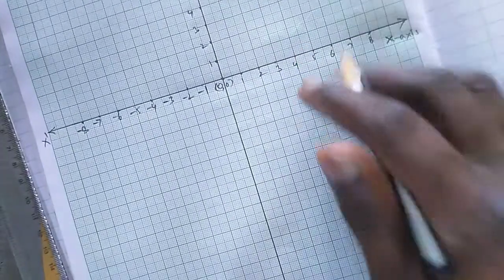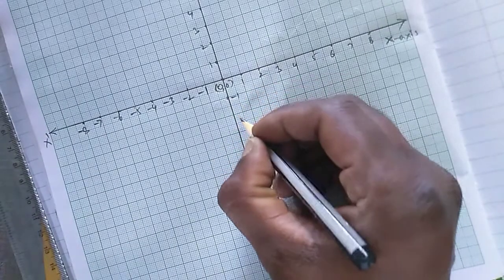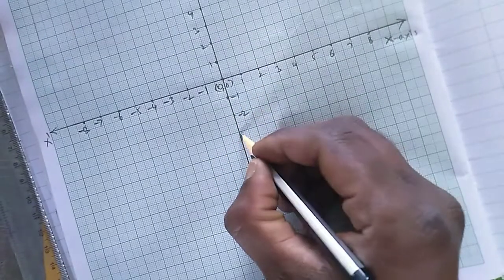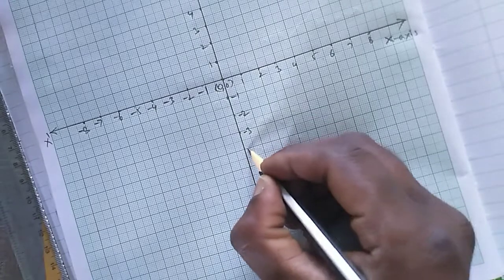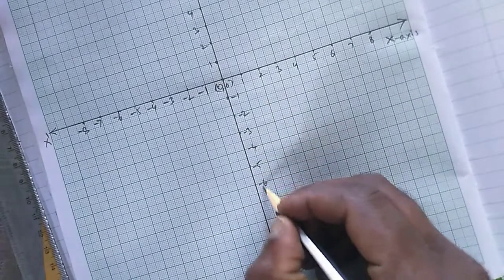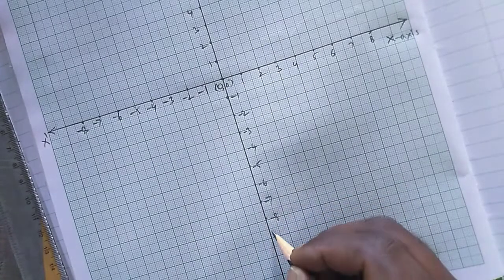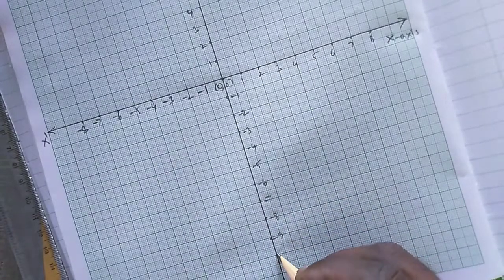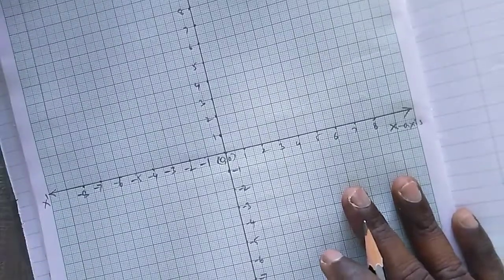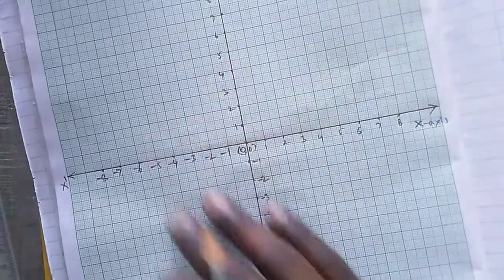Below the x-axis on y all are negatives: -1, -2, -3, -4, -5, -6, -7, -8, -9, -10. So this complete plane surface is divided into 4 equal quadrants.